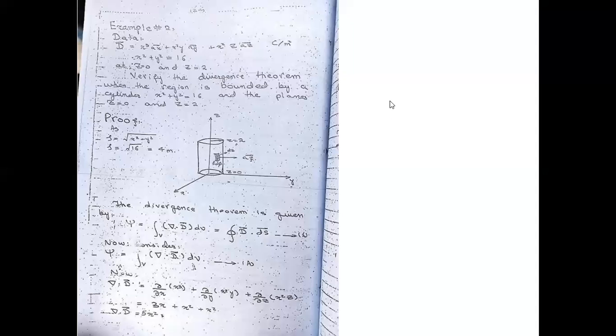We have done one example and now we have to do two more examples, and then we will wind up the lecture. Okay, so the second example is D equals x cubed ax plus this, in RCS. But now the problem is we have been given the surface of the cylinder.